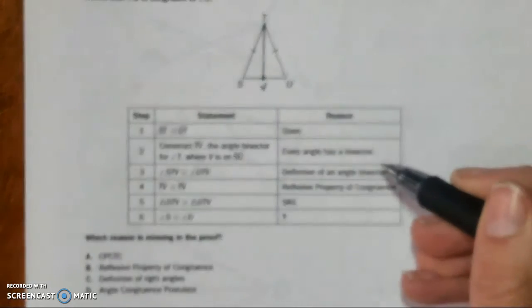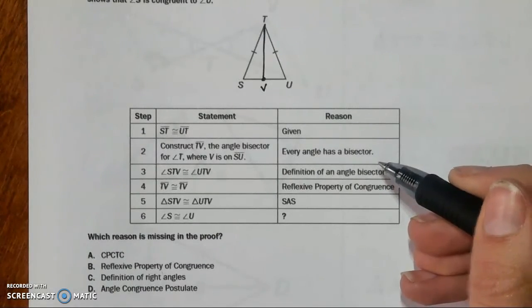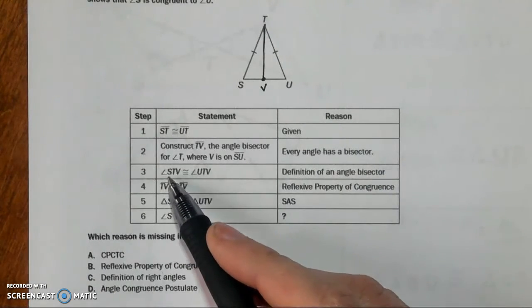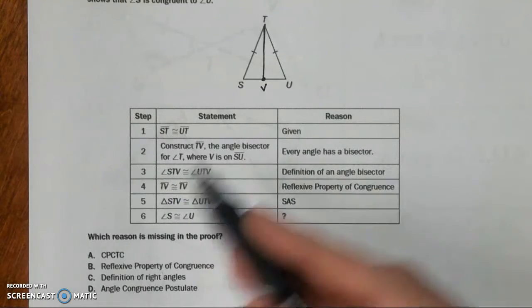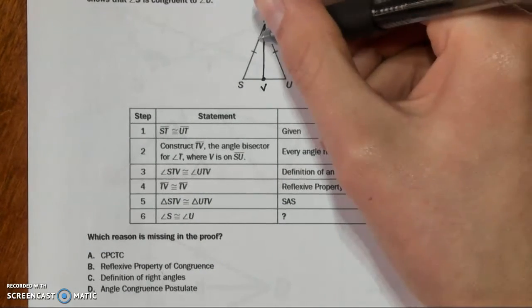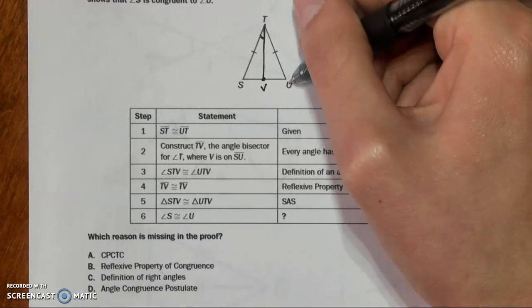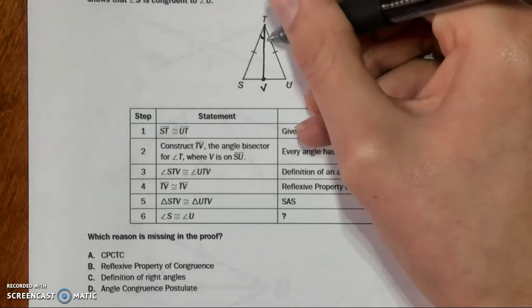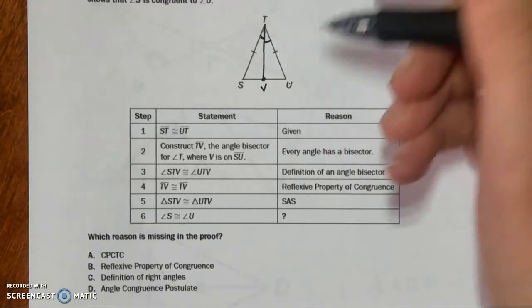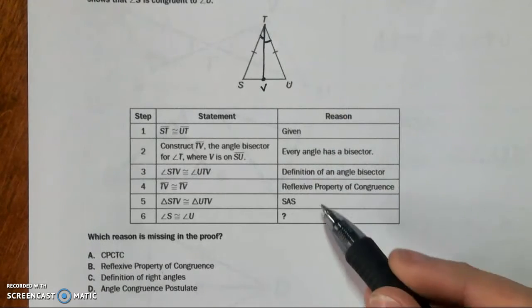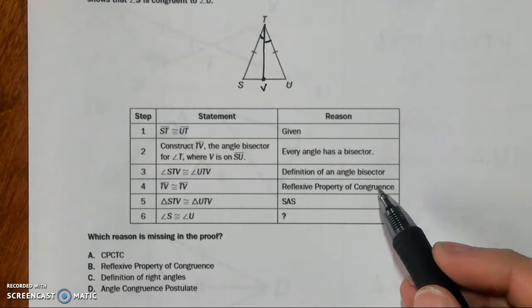And then every angle has a bisector. That is true. And we have that angle STV is congruent to angle UTV. So I marked that. And that's the definition of an angle bisector.